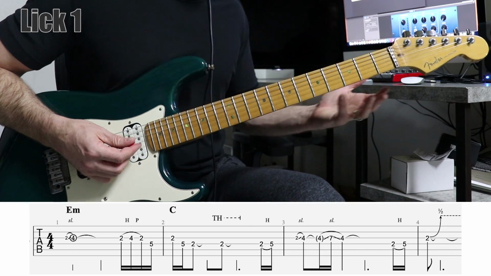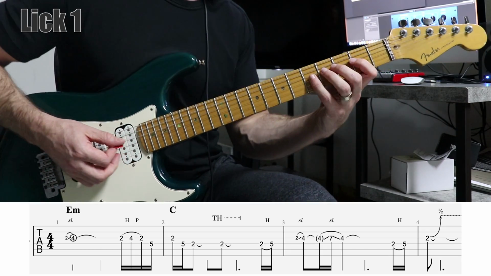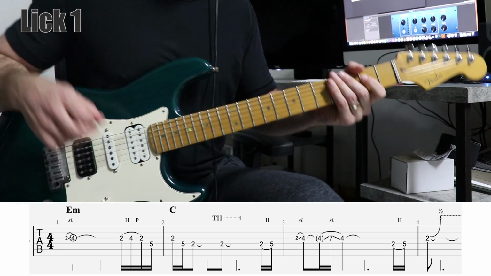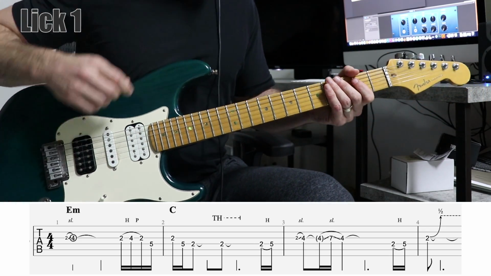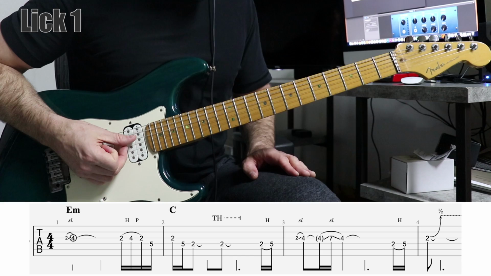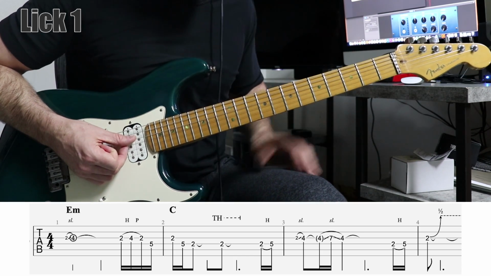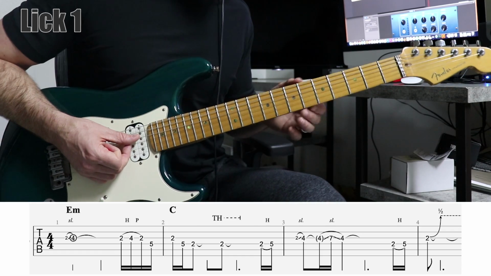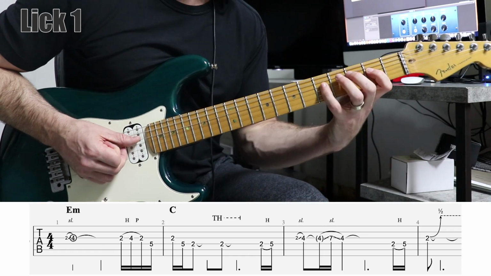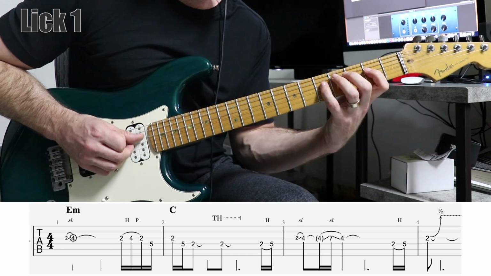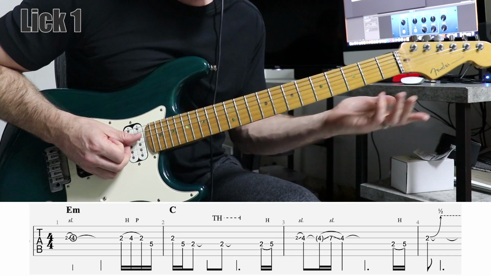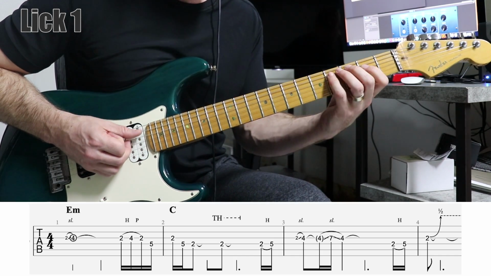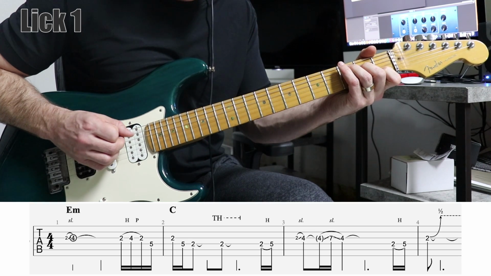And then the next part, we're going to transition to the C, and that part sounds like this. Pretty cool sounding. The reason why this sounds a little cool is because we're actually getting outside of the E minor scale when we're playing over the C here. When we go from 2 to 5, that is definitely in the key of C because that's the 3rd and the 5th of C.